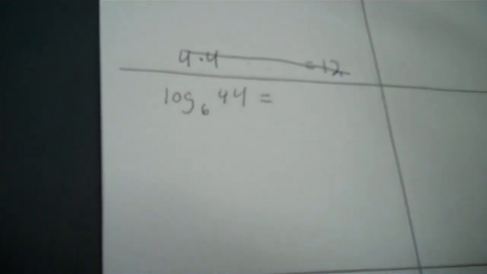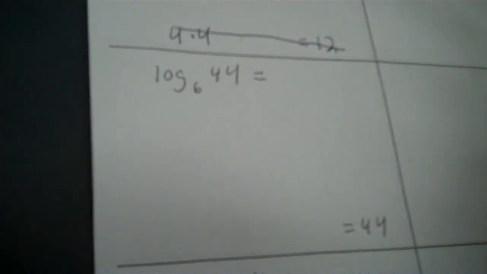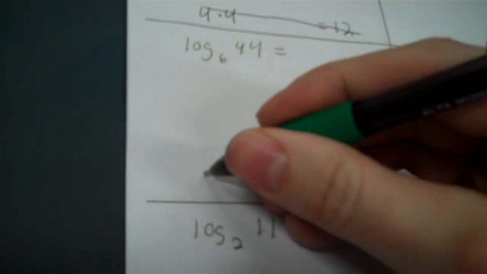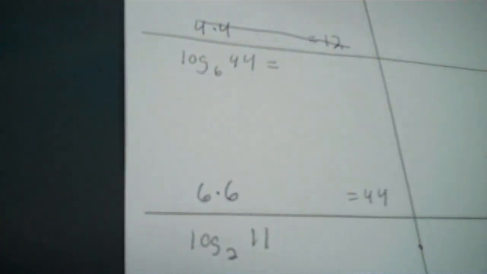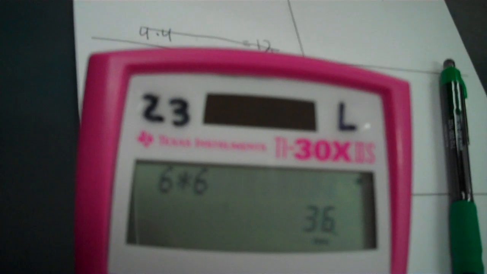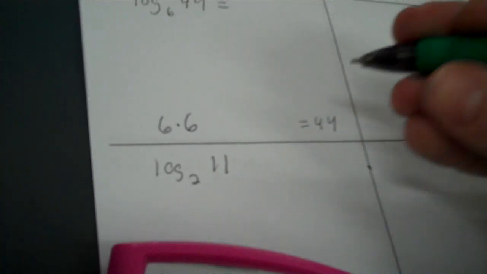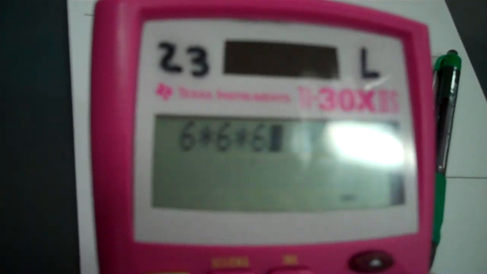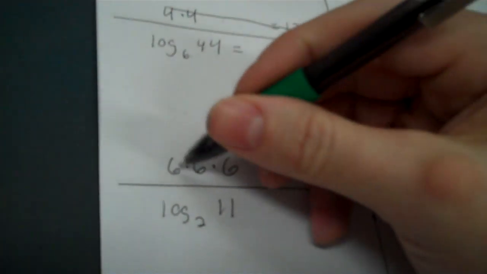Okay, next. So I want to get it equal to 44. So 6 times 6, that's not equal to 44. You keep going until you're over 44, okay? You don't know for sure until you've gone over it. Right there, I'm over it, so it's a decimal.